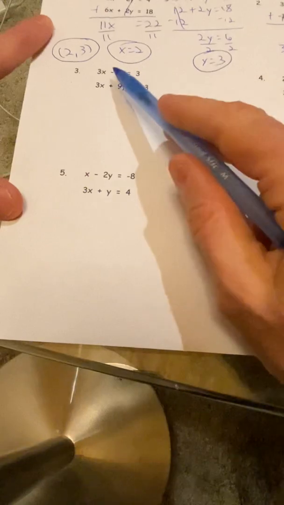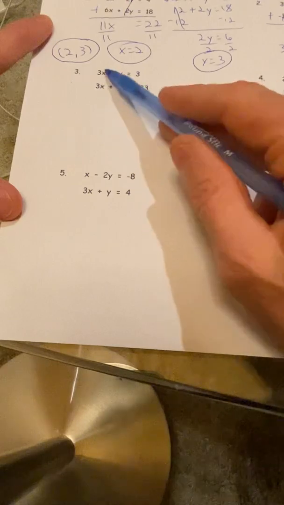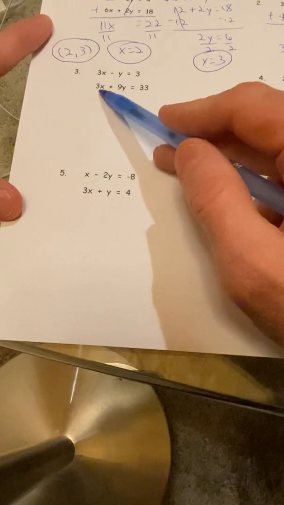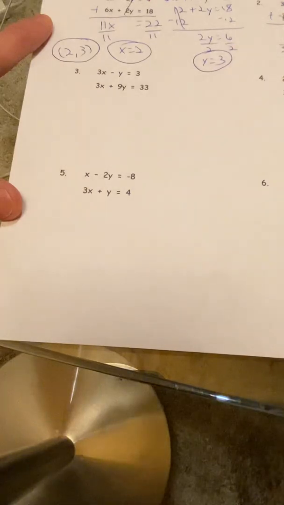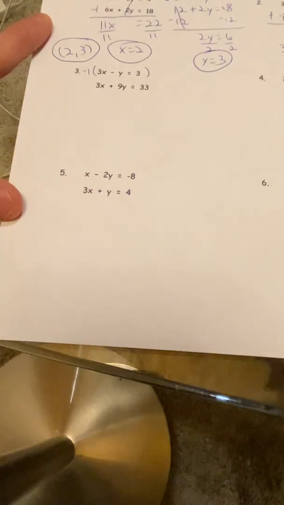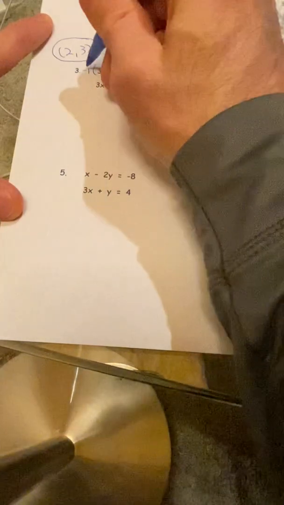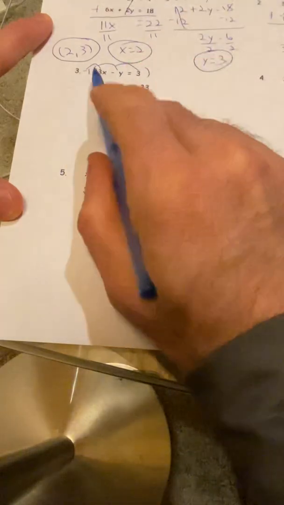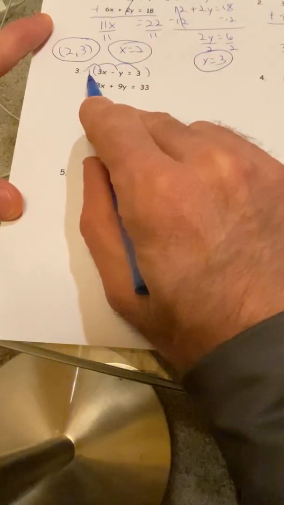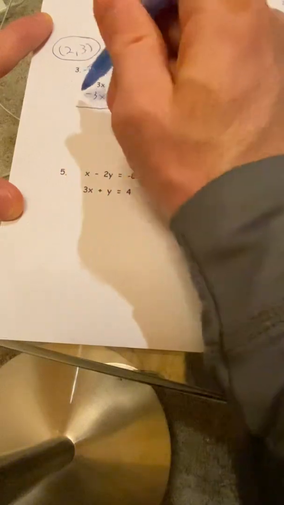Now, you have to be careful with examples like 3 and 4, where here when both x's are positive, if we were to add these as is, nothing cancels. So we have to multiply one of them by a negative 1. Again, it's up to you. I'm choosing the top row for a reason that I think is useful, because now when I do negative 1 times 3, negative 3x. Negative 1 times y is negative y. Negative 1 times 3 is negative 3. Now I can use my bottom row and add.